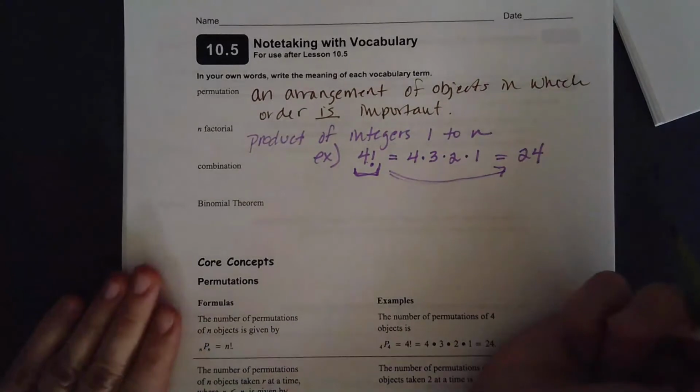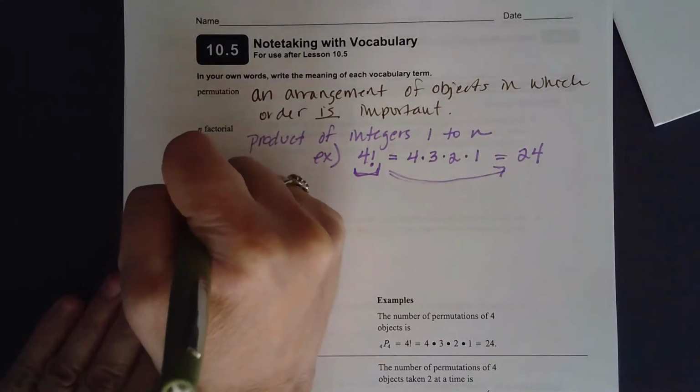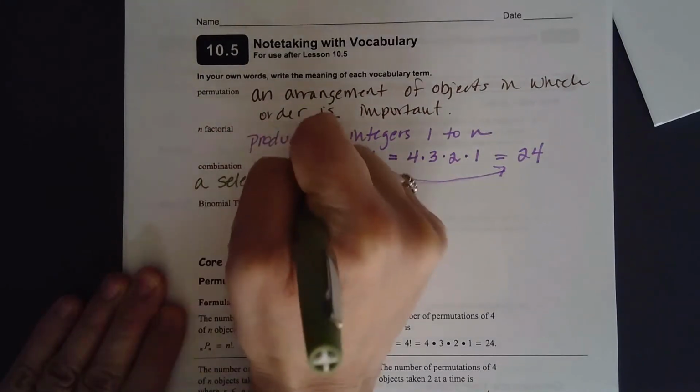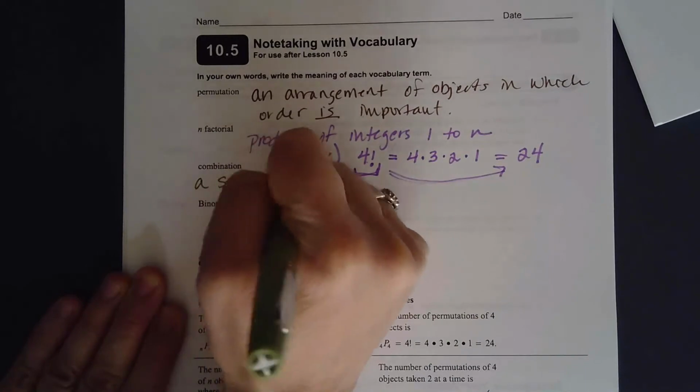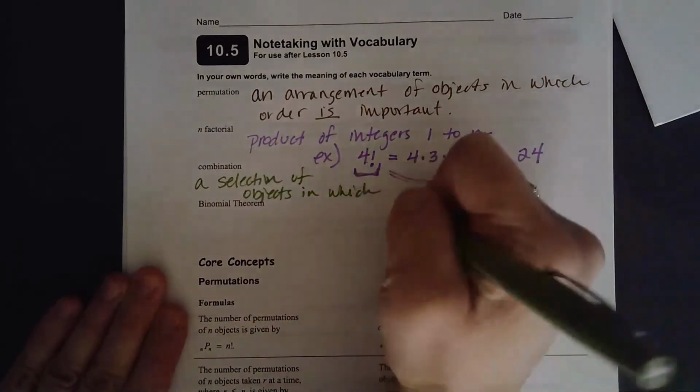All right, next one is a combination. This is a selection of objects in which order is not important. So again, it's the opposite of what a permutation is.